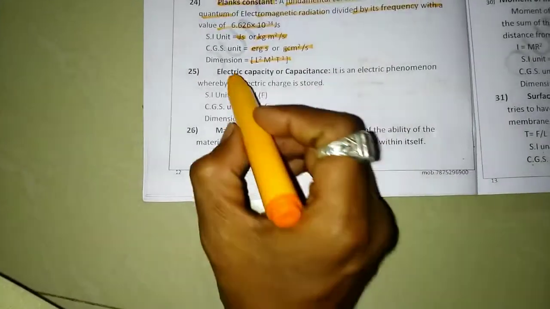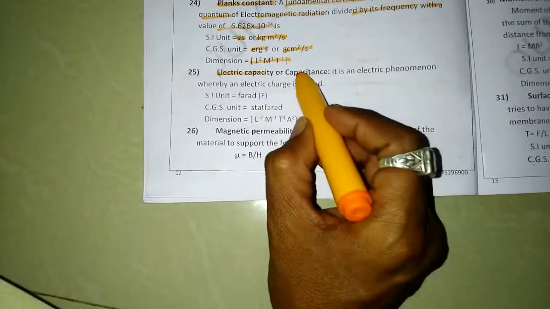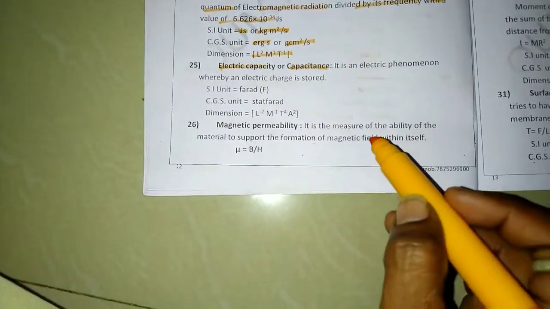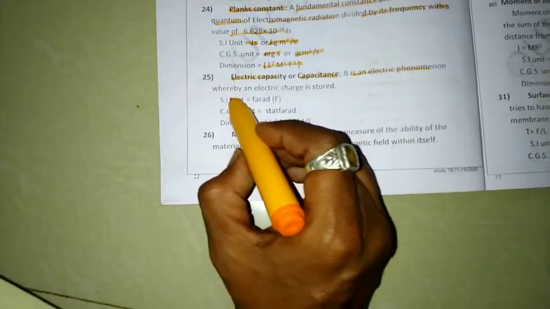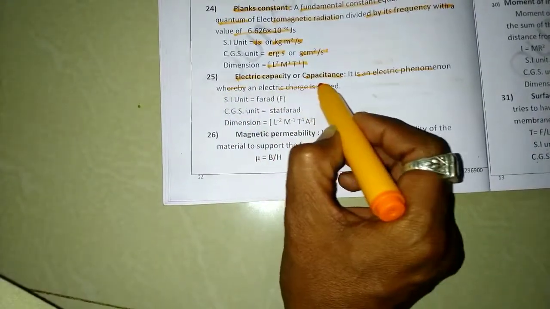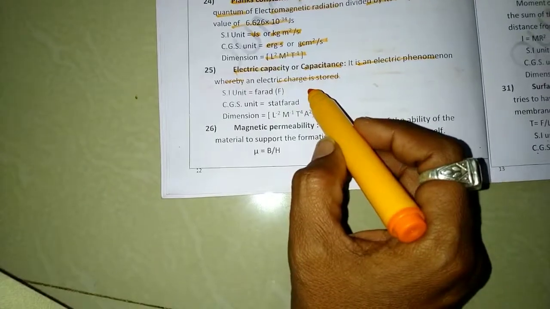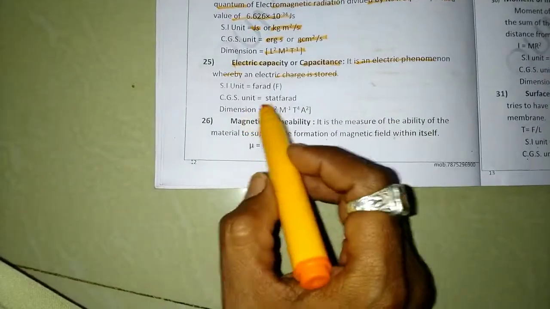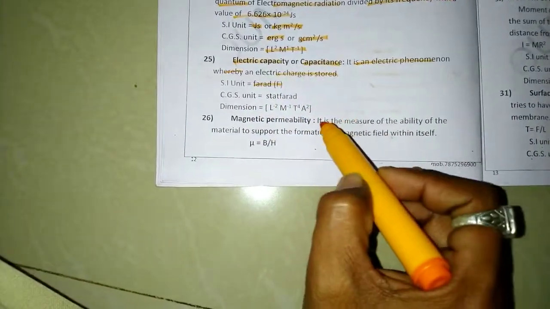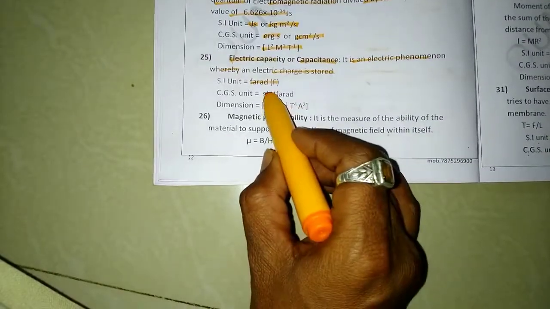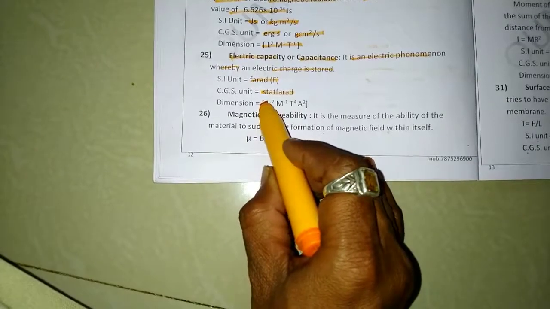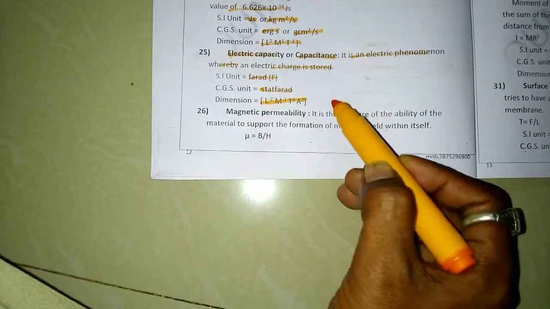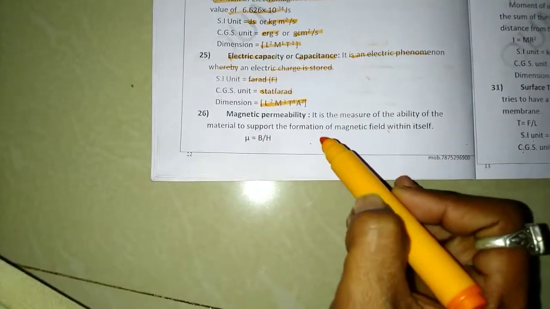Next physical quantity is electric capacity or capacitance. It is an electric phenomenon whereby an electric charge is stored, called capacitance. Its SI unit is Farad. Its CGS unit is stat Farad. Its dimension is L minus 2 M minus 1 T4 A square.